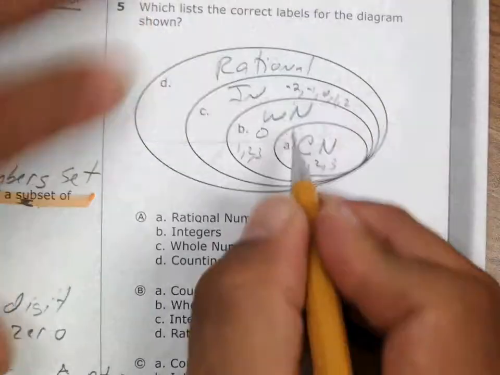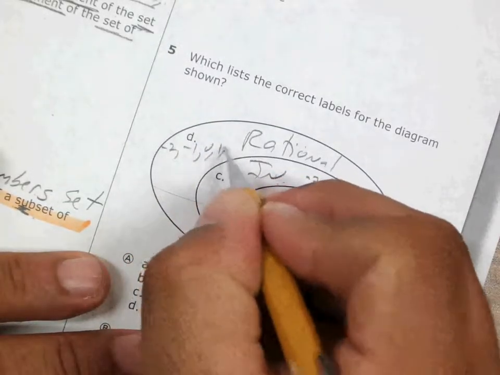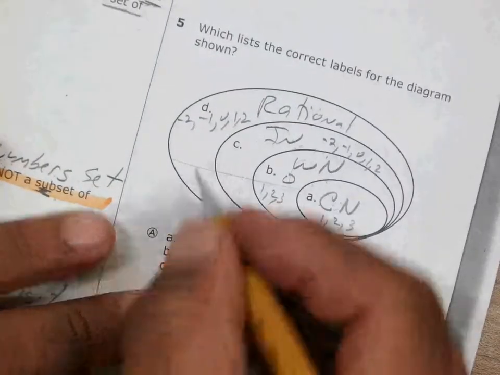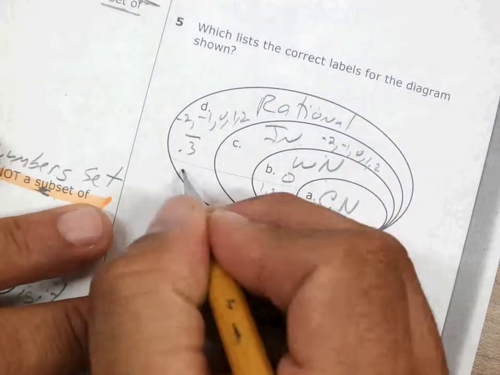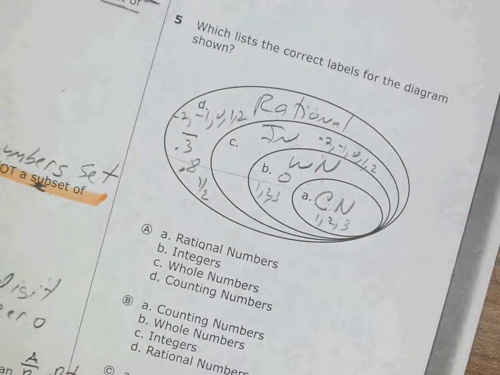Rational numbers are everything you see there. So negative 2, negative 1, 0, 1, 2, but they're also the decimals, the fractions, and percents, and some square roots, the perfect square roots. Okay, so hopefully this helps you.